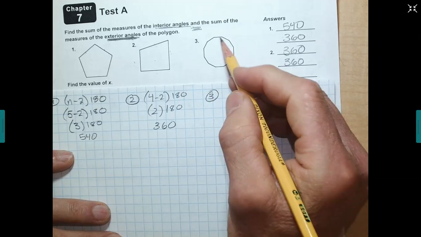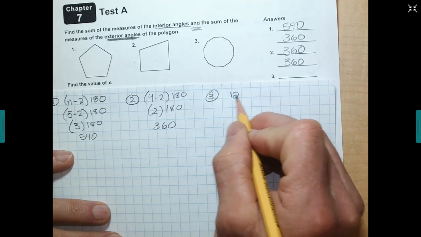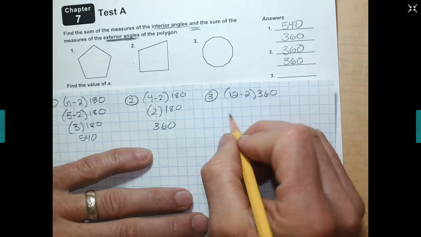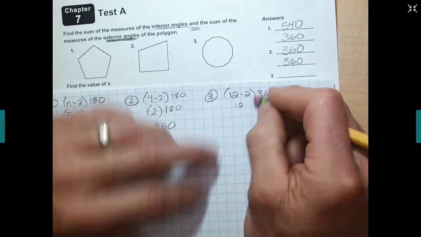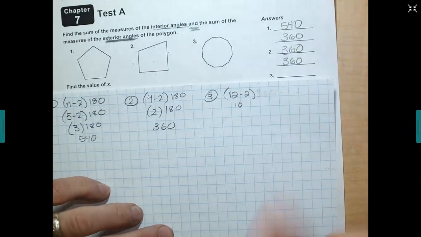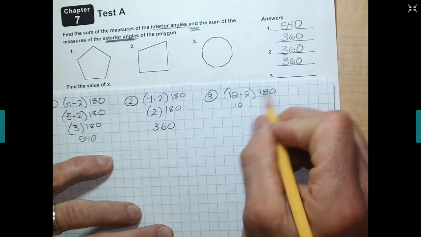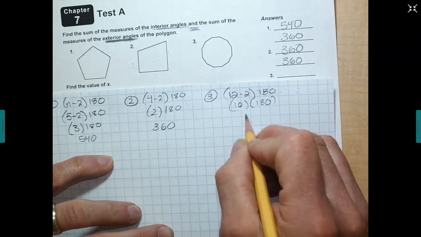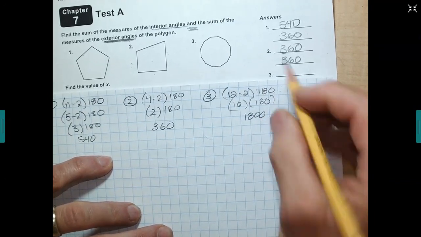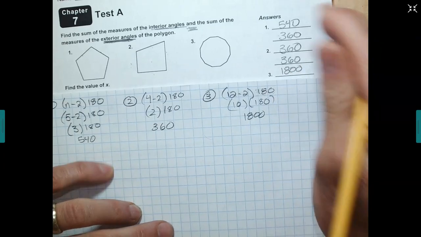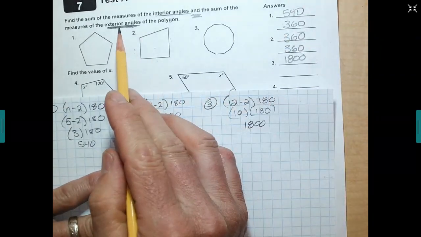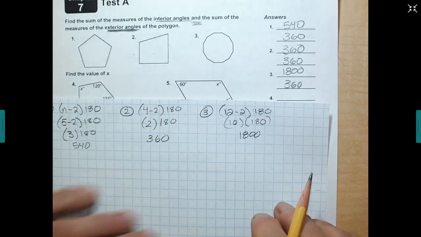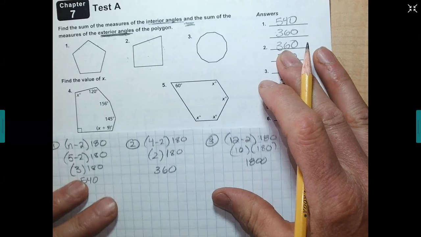Number 3, I have a 12-sided shape. So 12 minus 2 times 360. Oops, I'm sorry, times 180. 10 times 180, so I get 1800. And what's the sum of the exterior angles? Well, for any polygon, the sum of the exterior angles is 360.